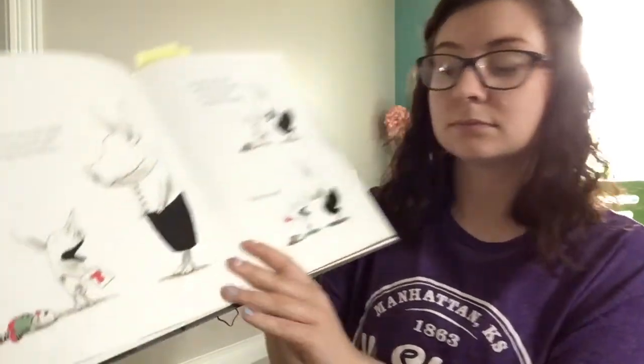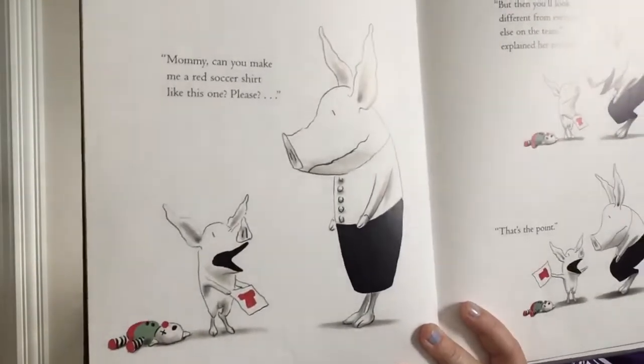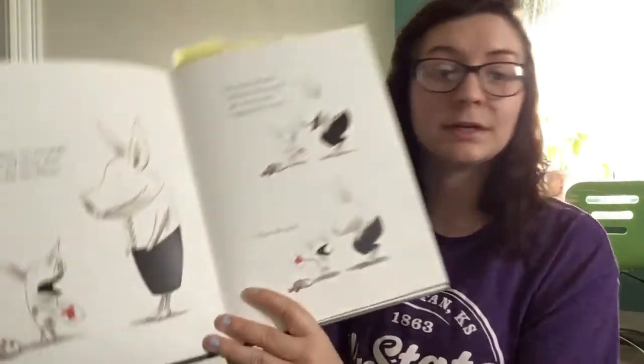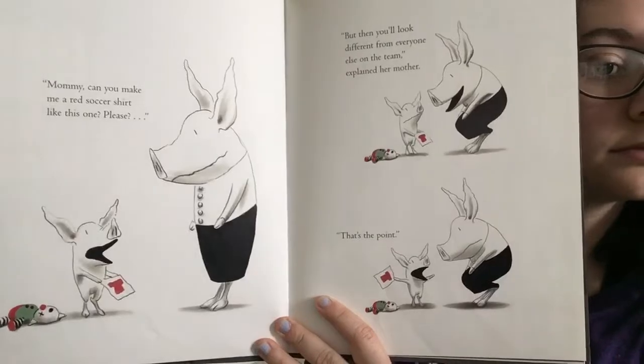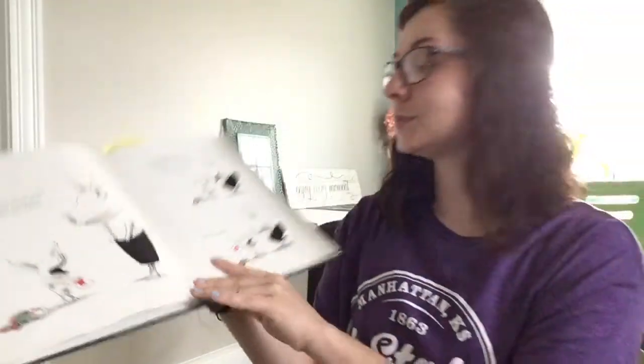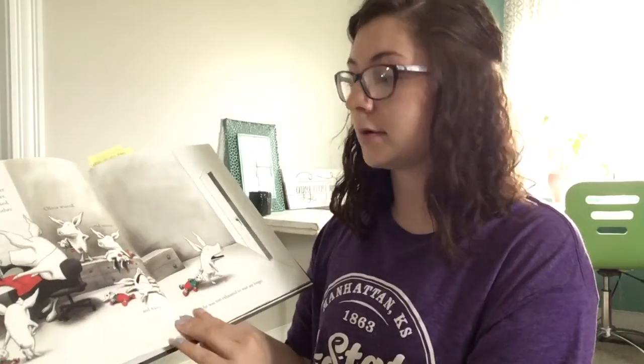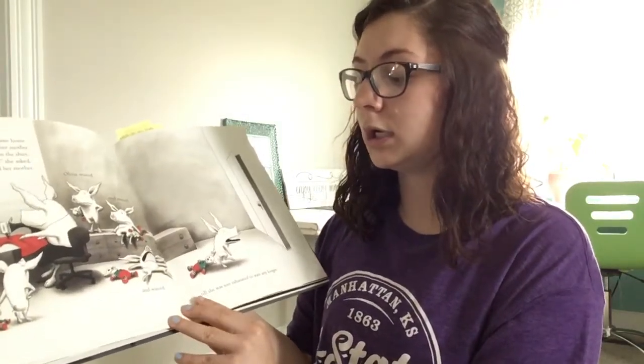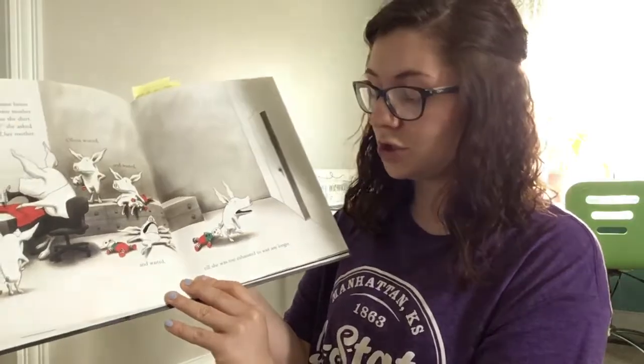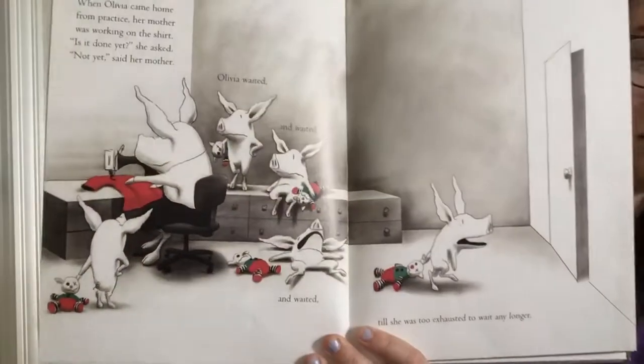"Mommy, can you make me a red soccer shirt like this one, please?" "But then you look different from everyone else on the team," explained her mother. "That's the point." When Olivia came home from practice, her mother was working on the shirt. "Is it done yet?" she asked. "Not yet," said her mother. Olivia waited and waited and waited, till she was too exhausted to wait any longer.